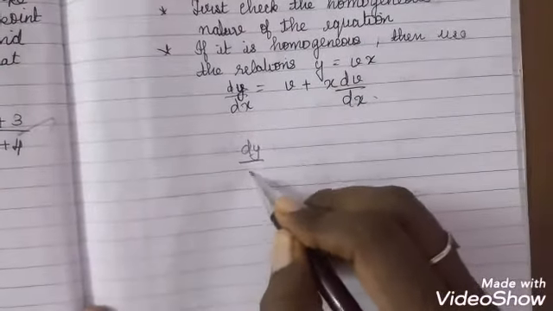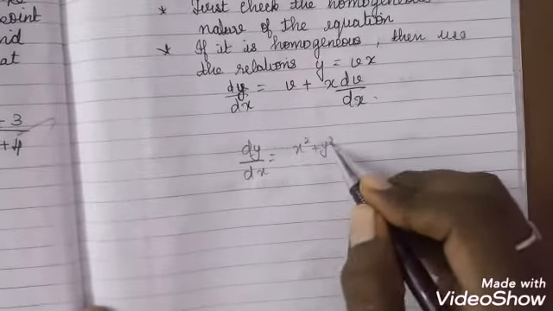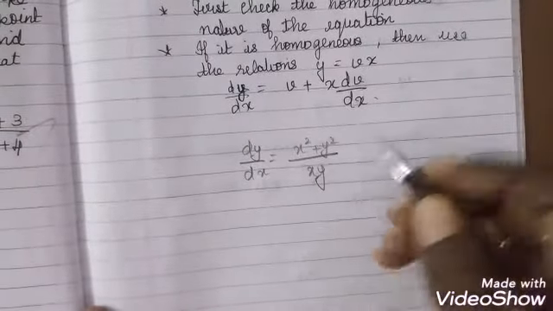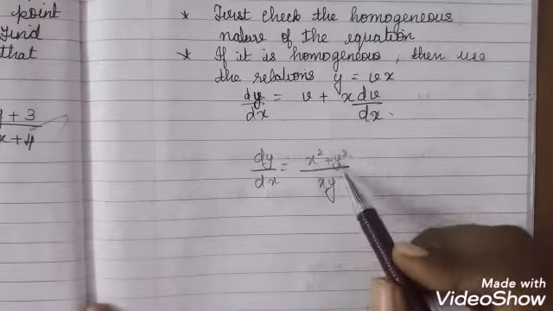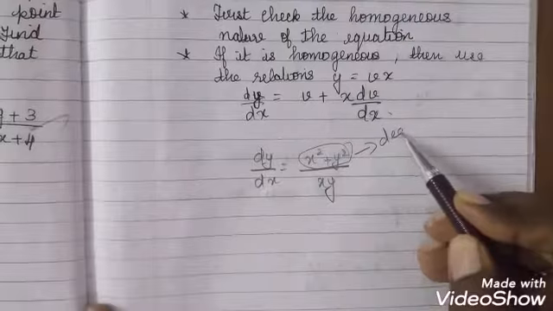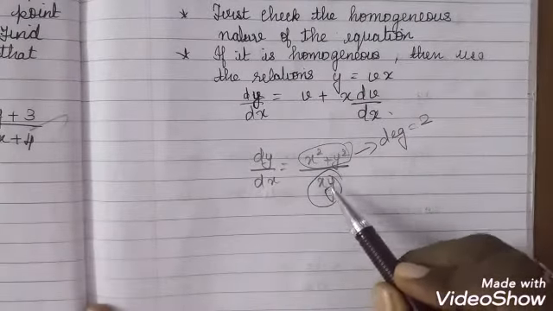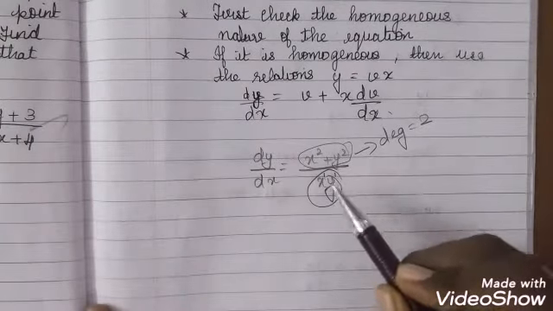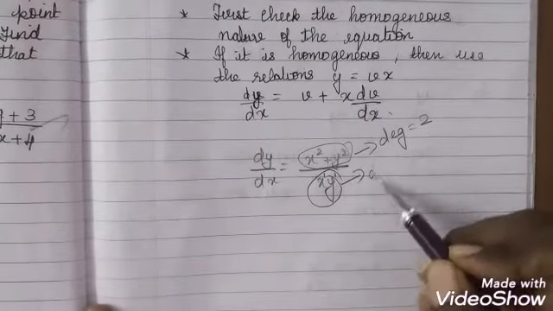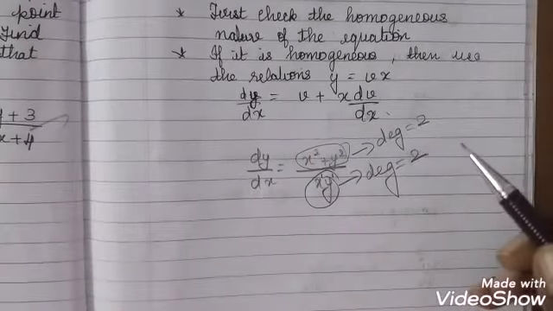Suppose I have a differential equation like this: dy by dx is equal to (x squared plus y squared) divided by x into y. So what is the degree of this numerator, or of this polynomial? The degree is equal to 2. What is the degree of the denominator, x into y? Here you have got 1, here also you have got 1. 1 plus 1 is equal to 2. So what is the degree of the polynomial you get here? It is equal to 2.